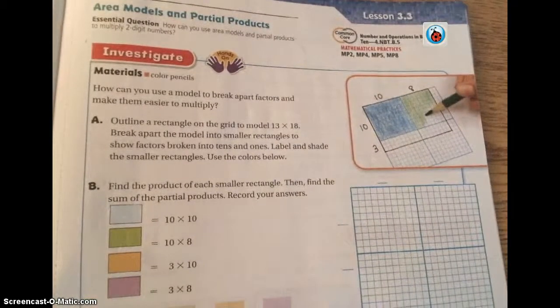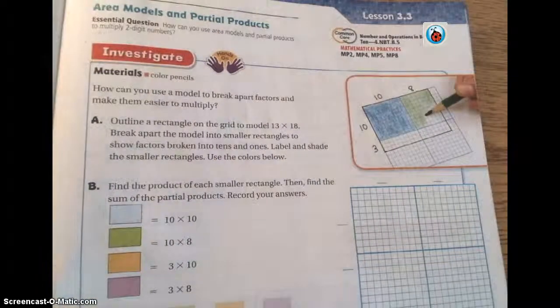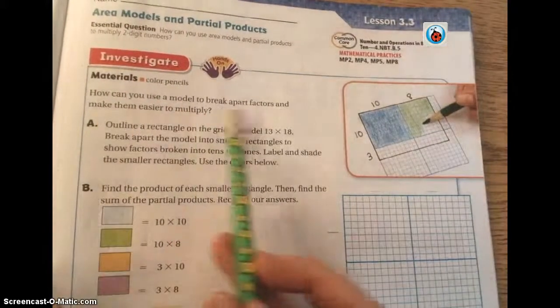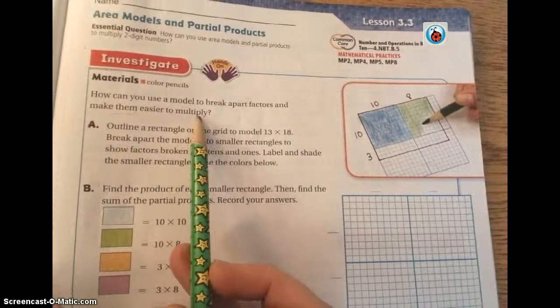In this lesson we're going to be talking about how you can use an area model and partial products to multiply two-digit numbers. It says the materials that you'll need is a colored pencil, but for this lesson you're just going to use a pencil and we're going to work on our shading techniques. We're going to do some dark shades and some light shades. How can you use a model to break apart factors and make them easier to multiply?